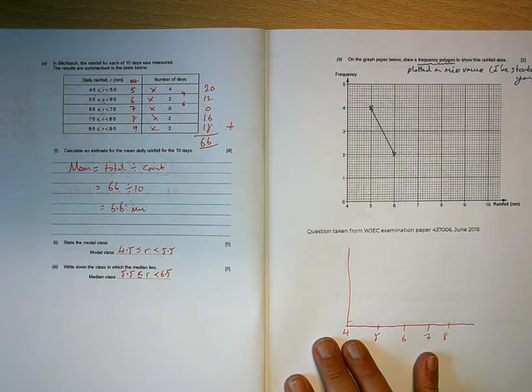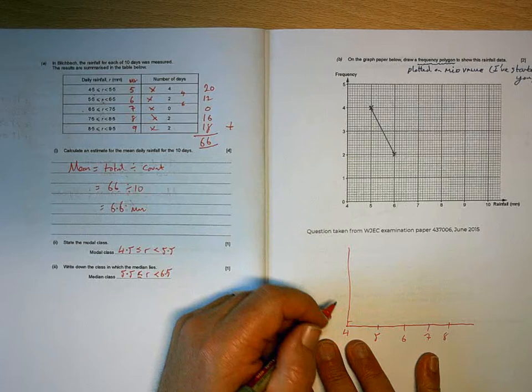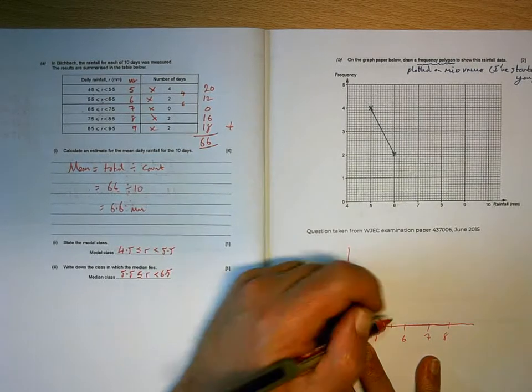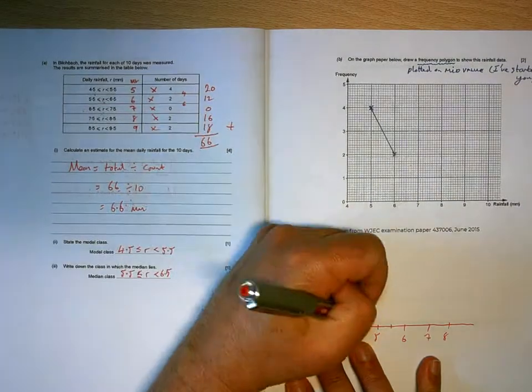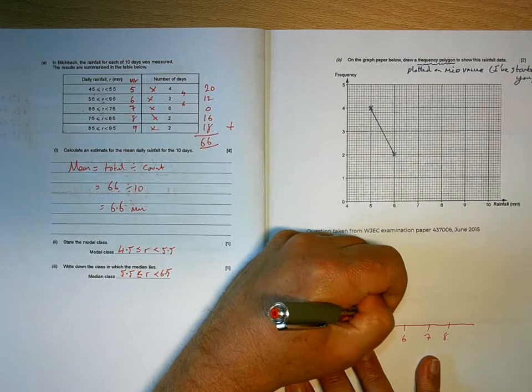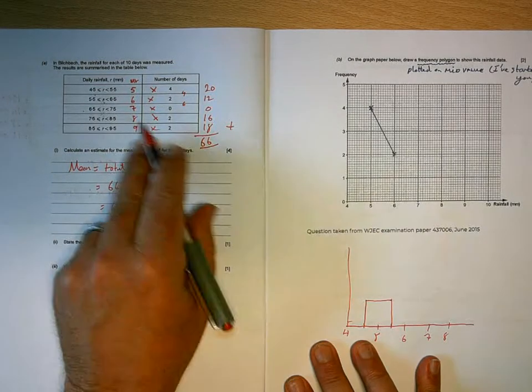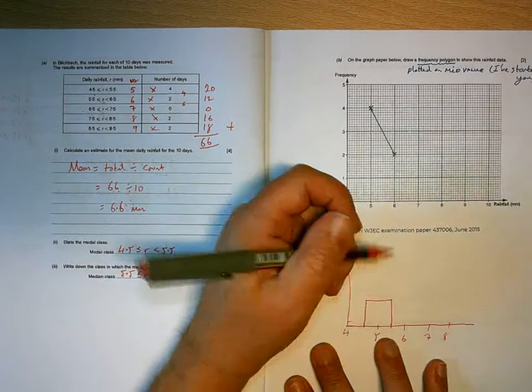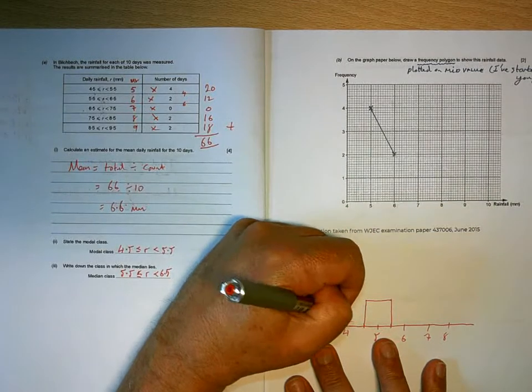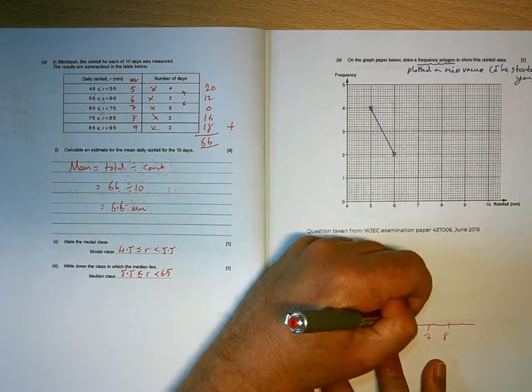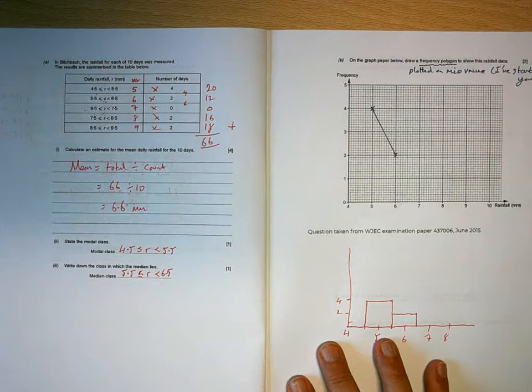So 4.5 to 5.5 would have been 4. Then you've got 5.5 to 6.5 would have been 2. That's 4. That's 2. So that would have been a grouped frequency diagram, etc.